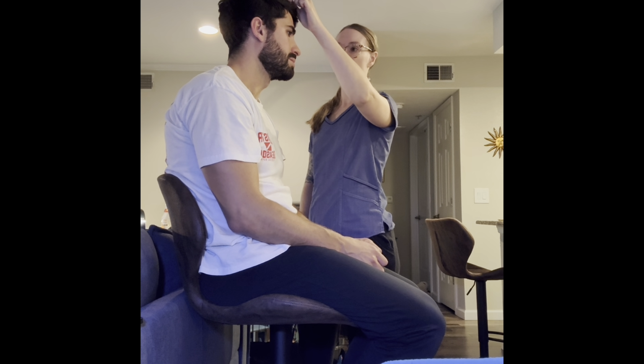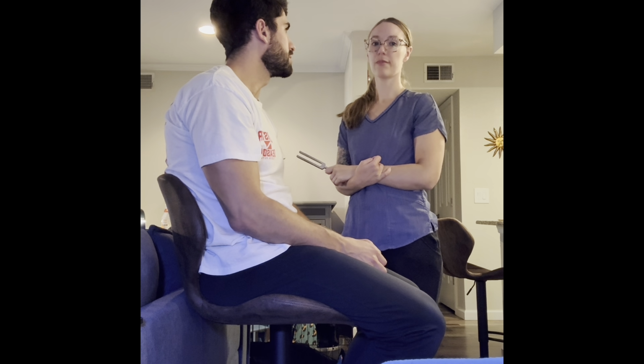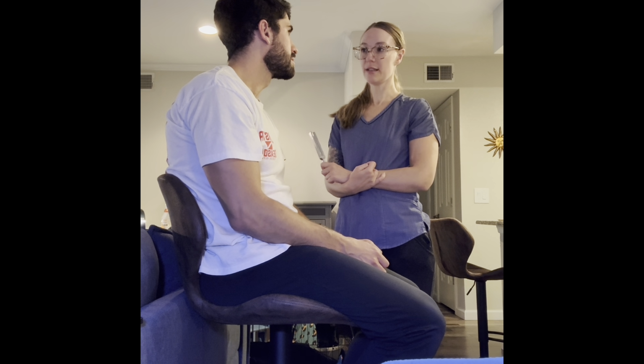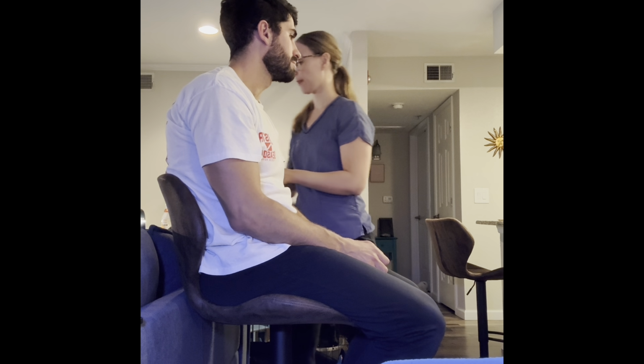Stops. Okay. And did you hear the chime in one ear versus the other, or did you hear it equally in both ears? Equally in both ears. Okay, perfect. Now I'm going to be performing the Rinne test. I'm going to place it behind the mastoid bone. You just tell me when you stop hearing the chime, okay? Okay.